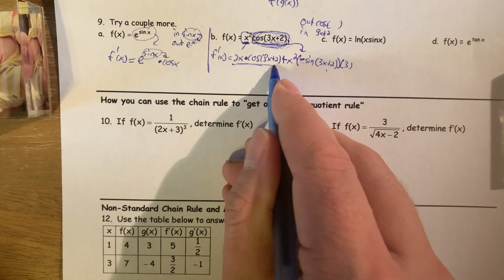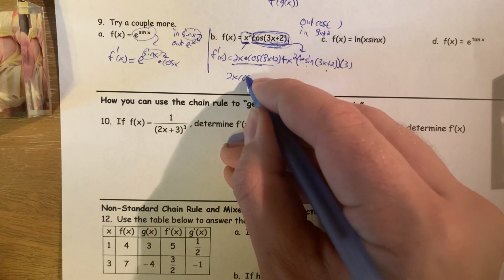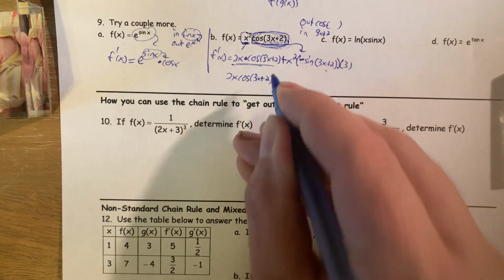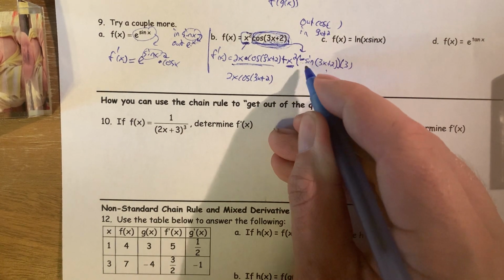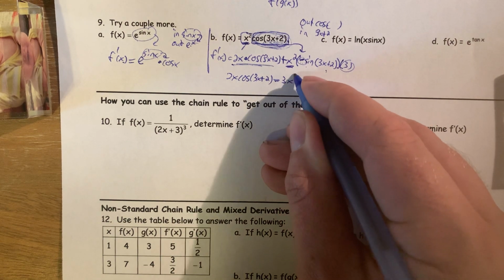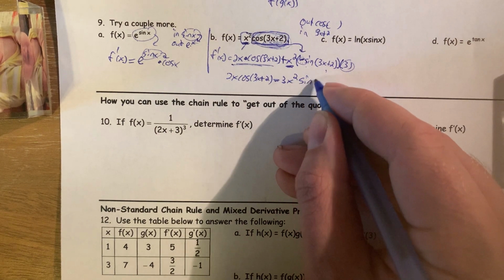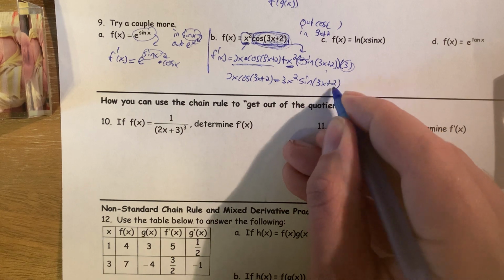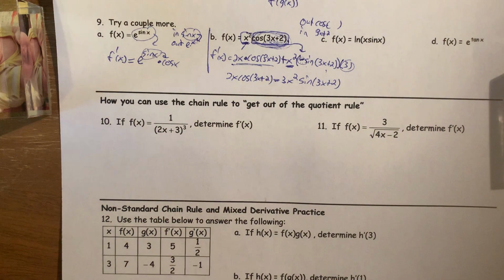This first term can't be simplified. It's 2x cosine of 3x plus 2. But this second term, we can multiply x squared times negative 1 times 3 and get negative 3x squared. And then the sine, we can't mess around with anything that's inside of it. So there is our simplified answer.